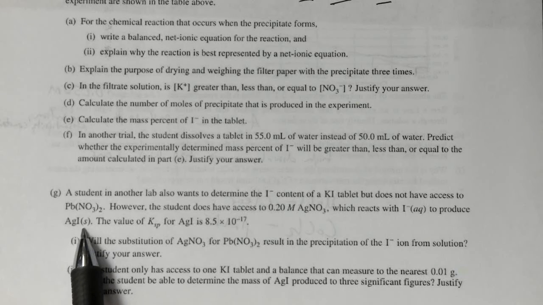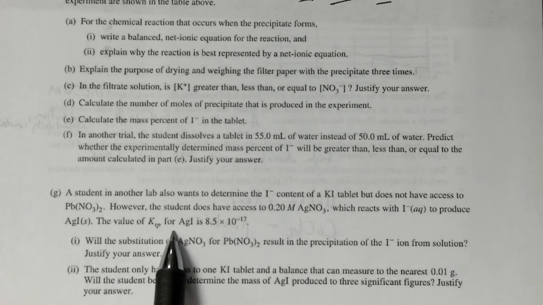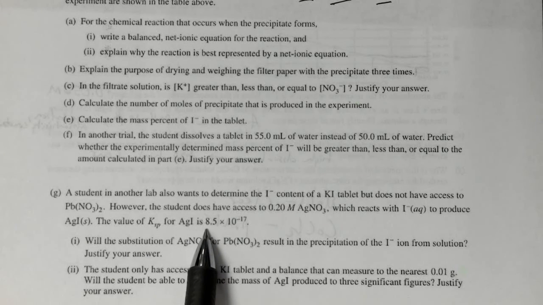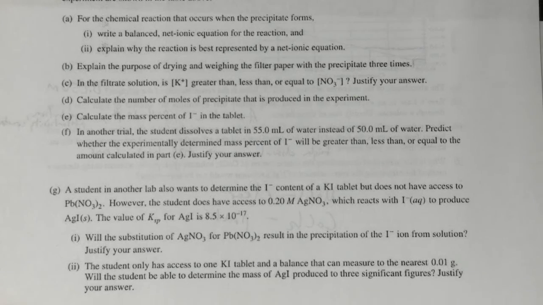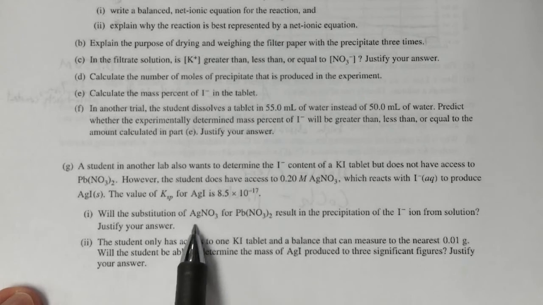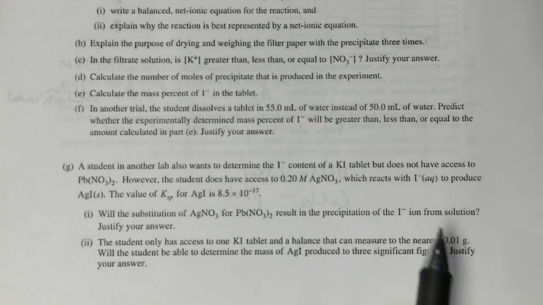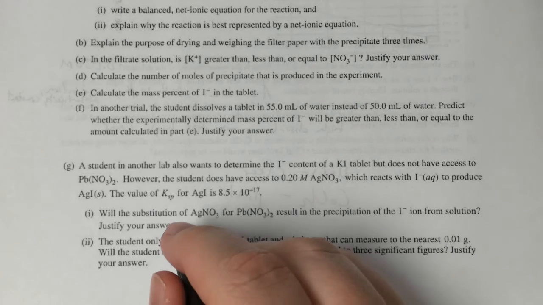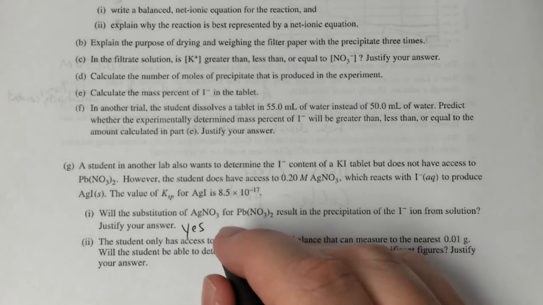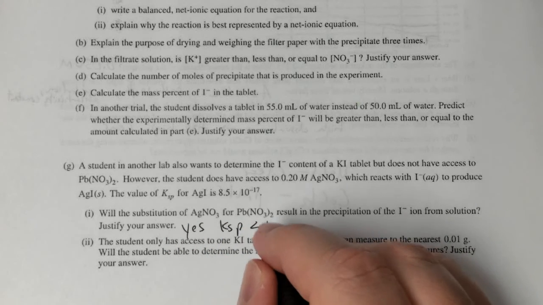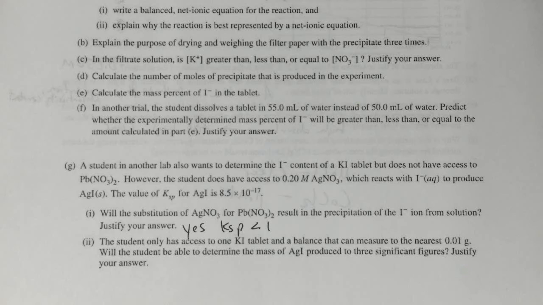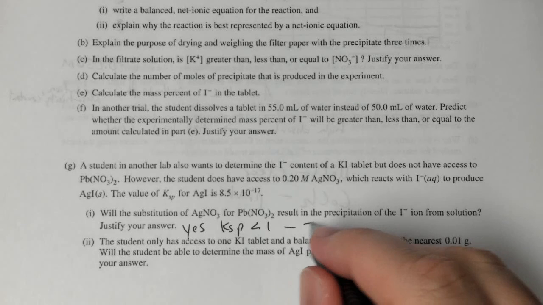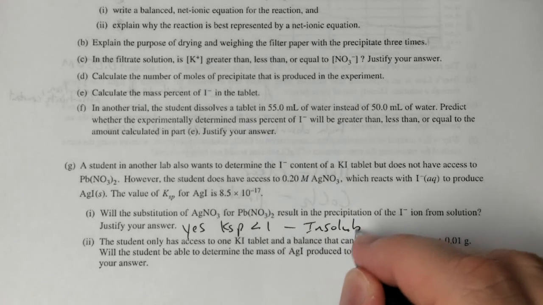It produces AgI(s). The value of KSP for silver iodide is 8.5 times 10 to the minus 17. Question 1, will this substitution result in precipitation? Yes, because KSP is less than 1. That's really your justification. This is insoluble.